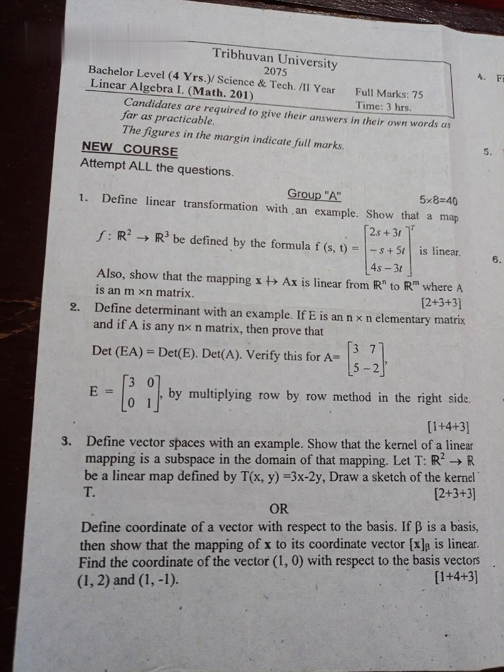Tribhuvan University regular exam 2075, bachelor level 4 years program, science and technology, B.Sc. Second year Linear Algebra, first Math 201, full marks 75, time 3 hours. New course. In this paper there are two groups.